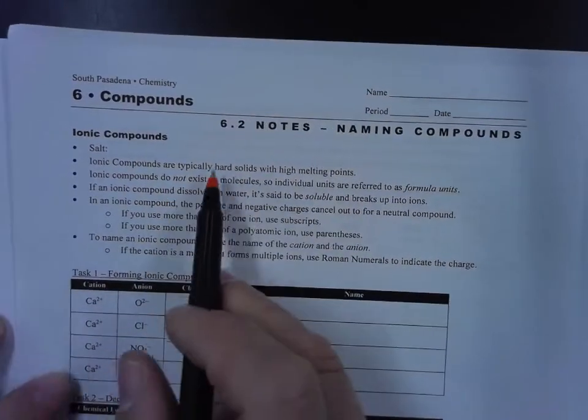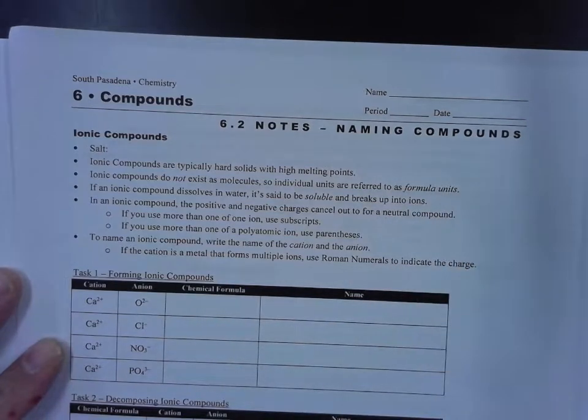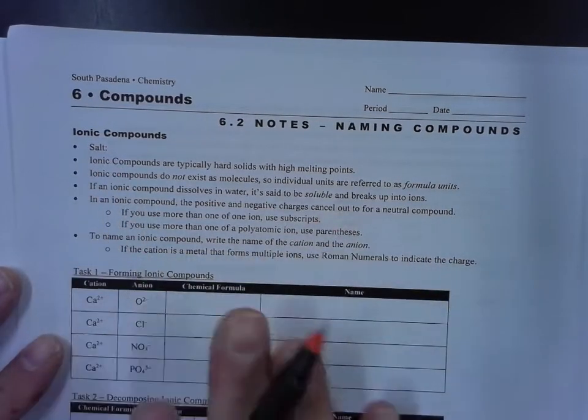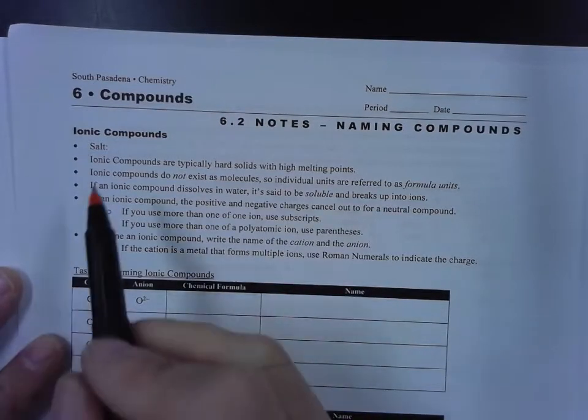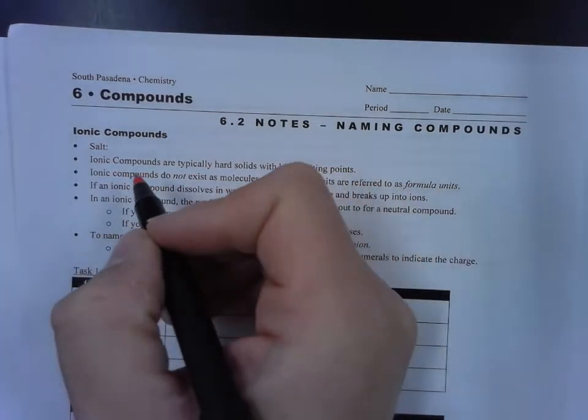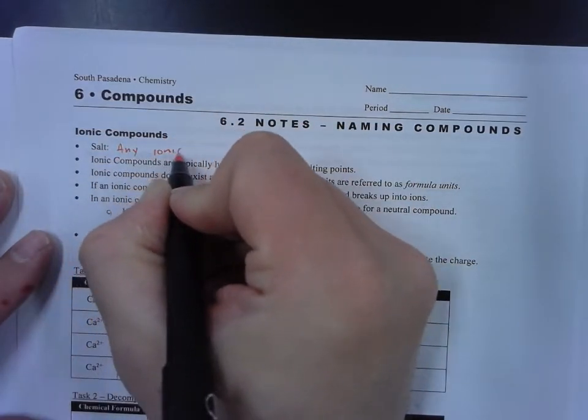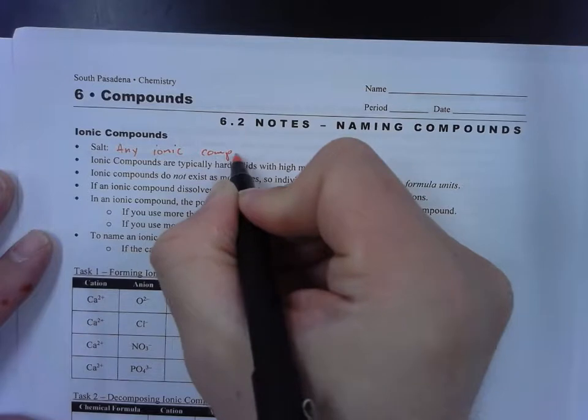Okay, this is note 6.2, naming compounds. This is the worksheet that was given. Before we did this in our notebook, and now we'll just do a few more examples together here. First of all, what is a salt? A salt is just another name for any ionic compound. Any ionic compound is a salt.